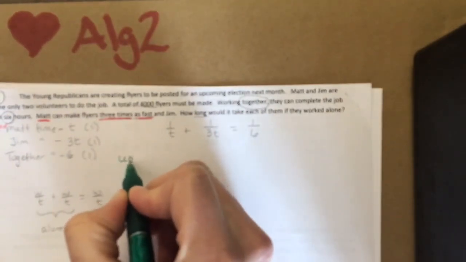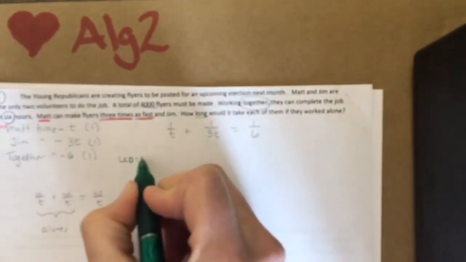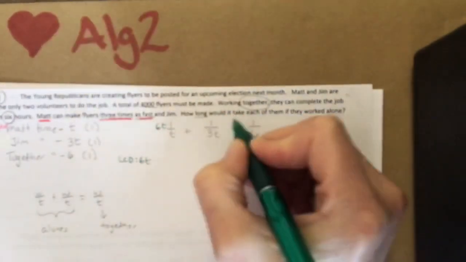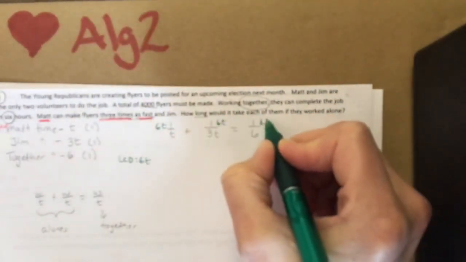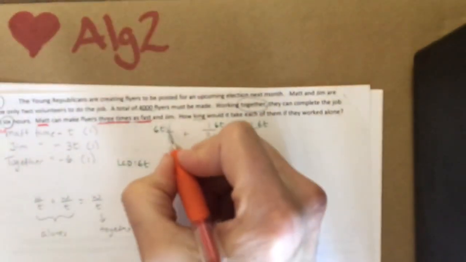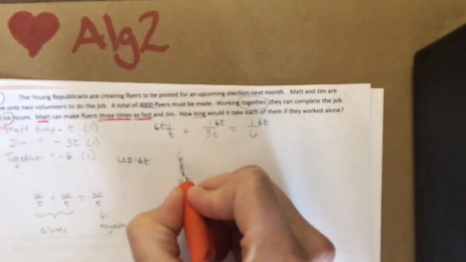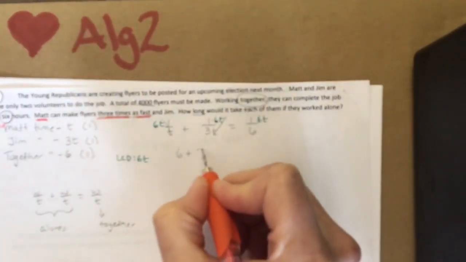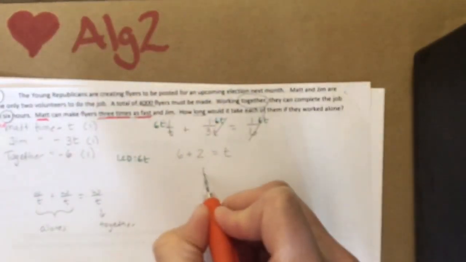Okay, now I definitely need an LCD of t, 3t, and 6. The LCD is 6t. And I'm going to distribute that 1, 2, 3 times and get rid of all 3 fractions. First, the t's cancel. You get 6 plus. T's cancel. 1 times 6 divided by 3, 2 equals. 6's cancel. 1 times 2t. Well, that was fast. T equals 8.